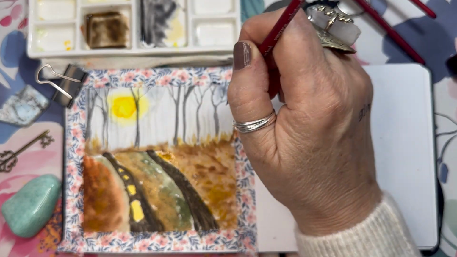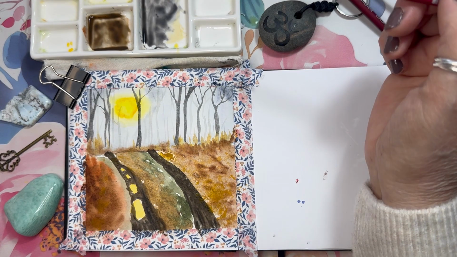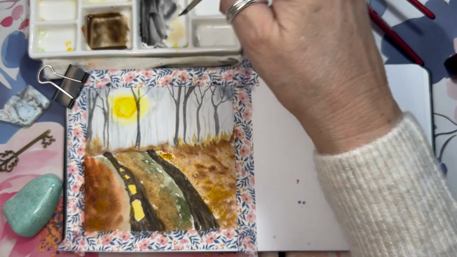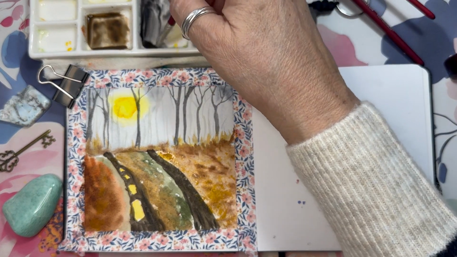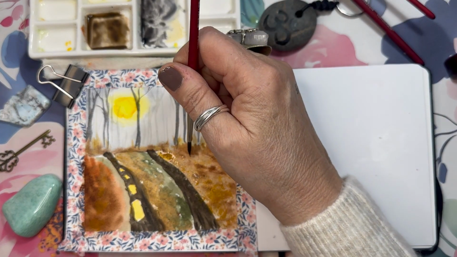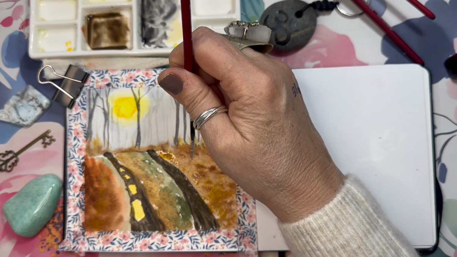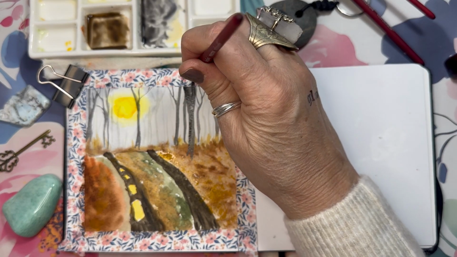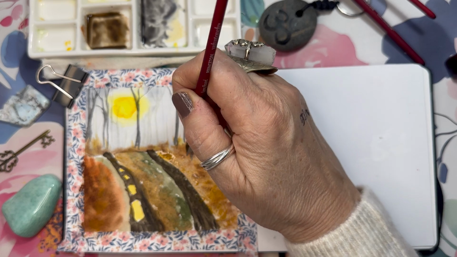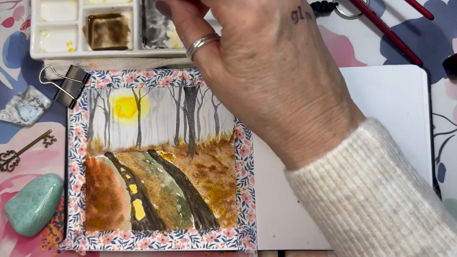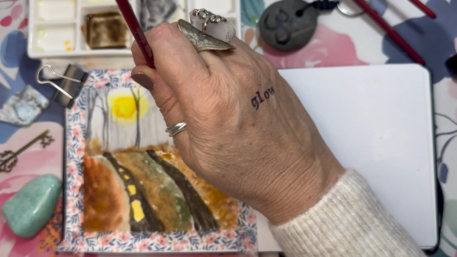Very cool. Now we're going to do one big dark one, and we're going to go in with the Lunar Black. Less water. And he's like right here. Oop. Something happened there.